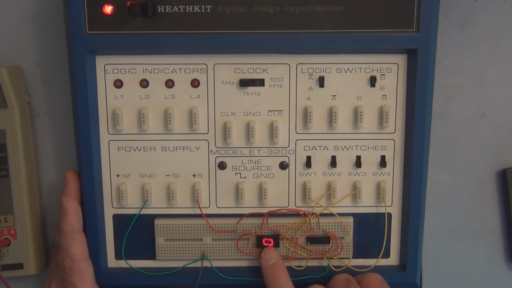So in essence, there are 7 individual LEDs in here, and when you light them up in the correct pattern, they'll produce the decimal symbols 0 through 9. So the chip has active lows.